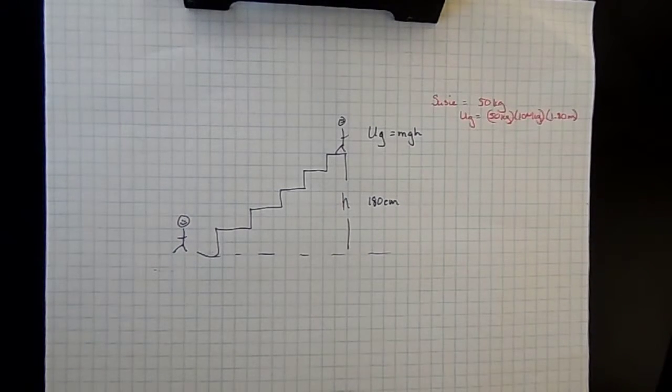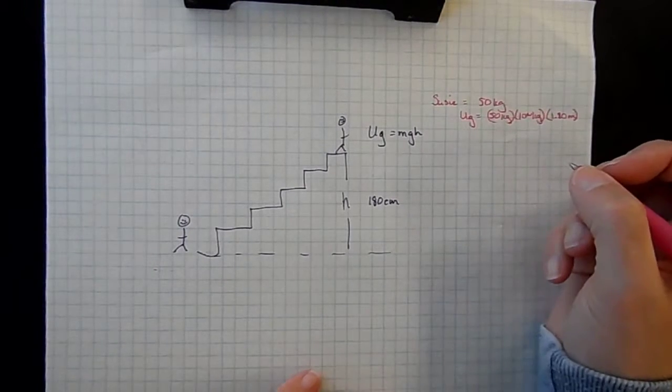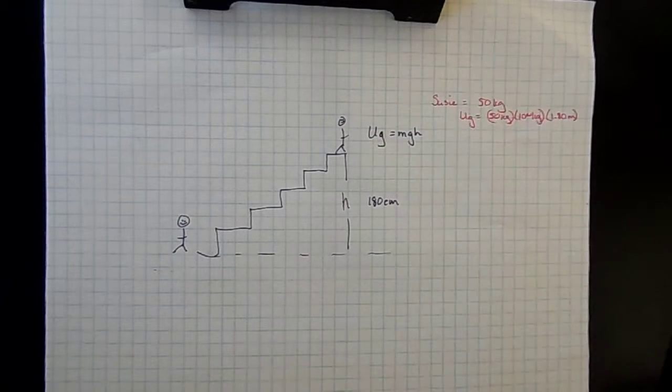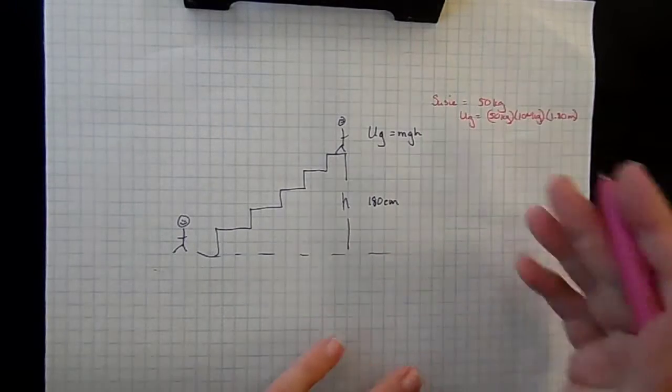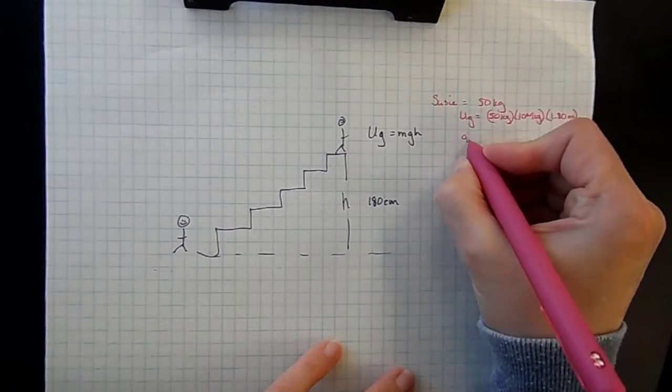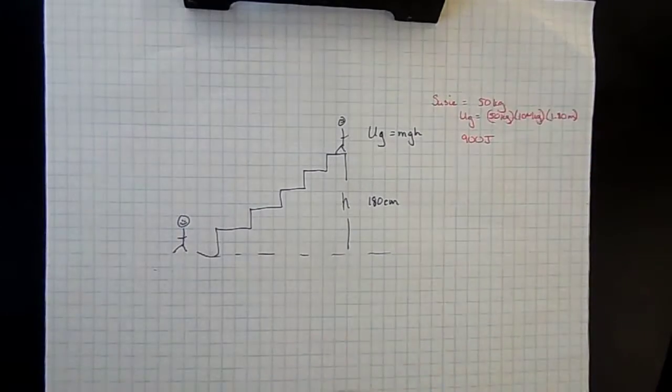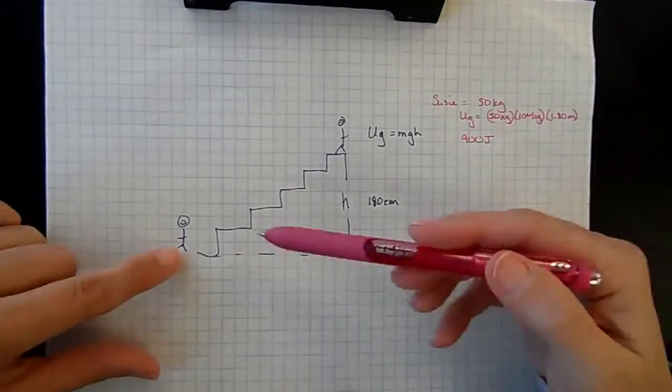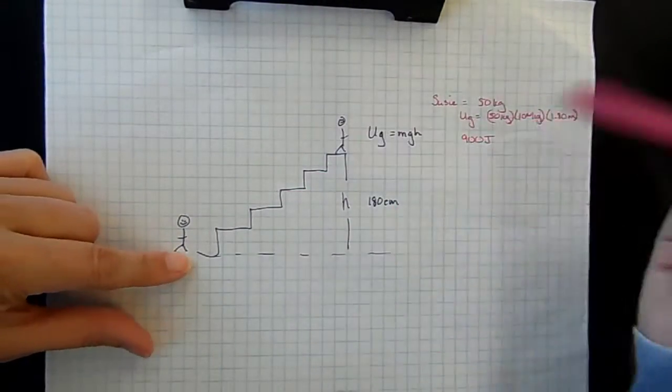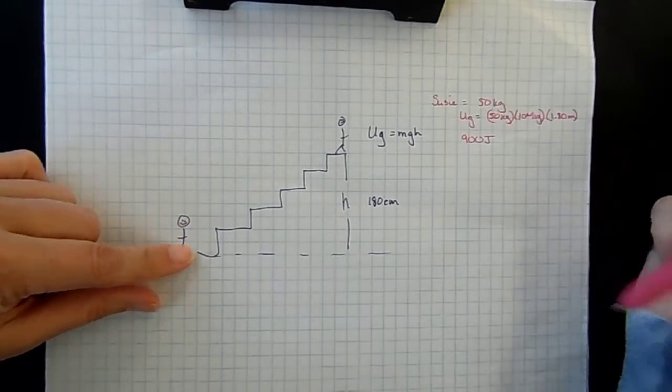So if we take 50 kilograms times 10 newtons per kilogram times 1.8 meters, we are going to get 900 joules of energy. Okay, so Susie, when she went from here to here, she gained 900 joules of energy.